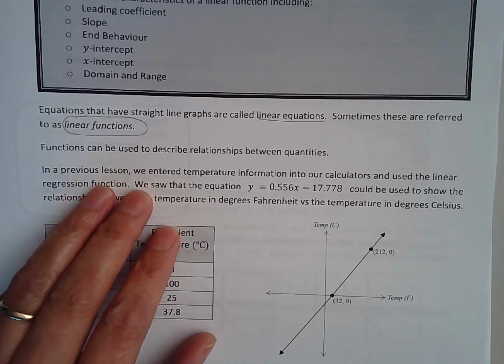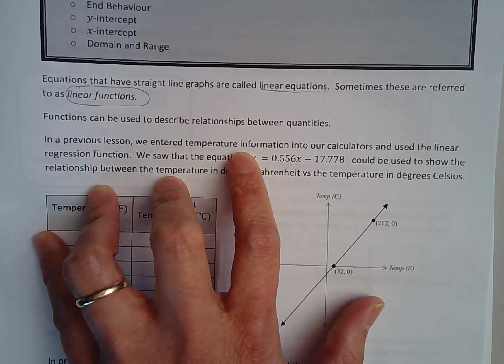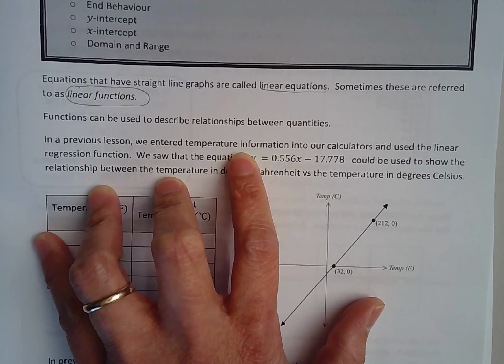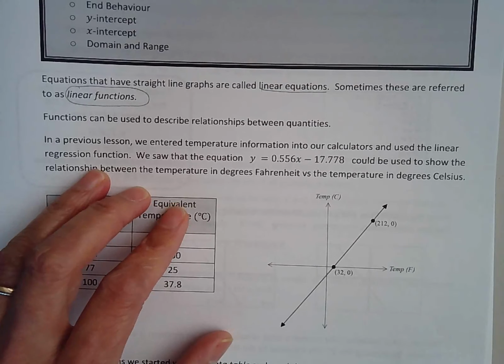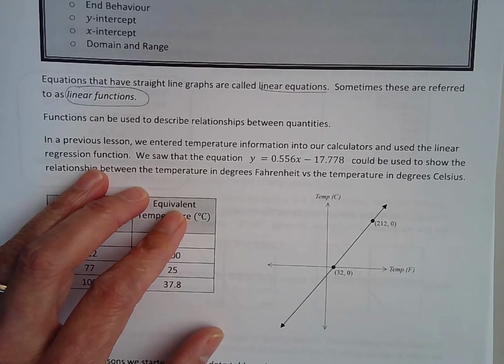So in a previous lesson, we entered the temperature information into our calculators and used the linear regression function. Do you remember this? Doing linear regression. We saw the equation expressed like this.